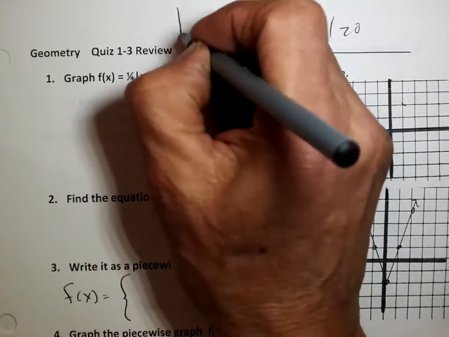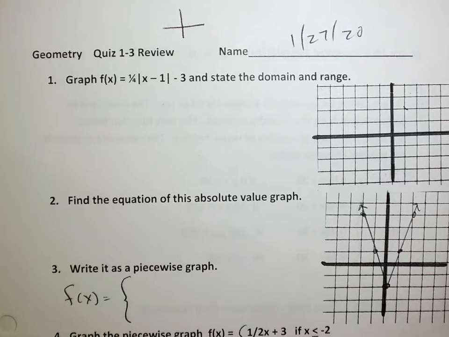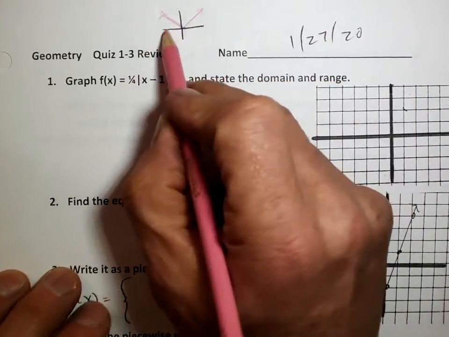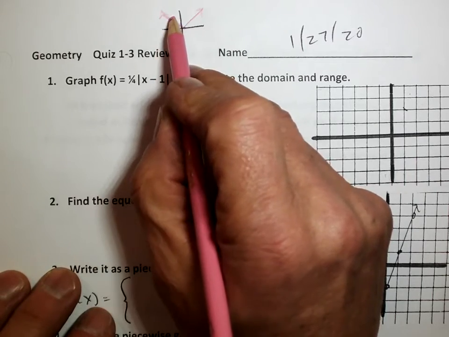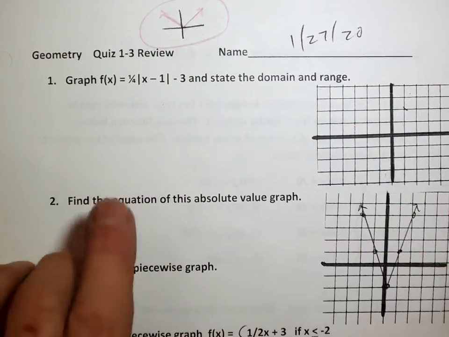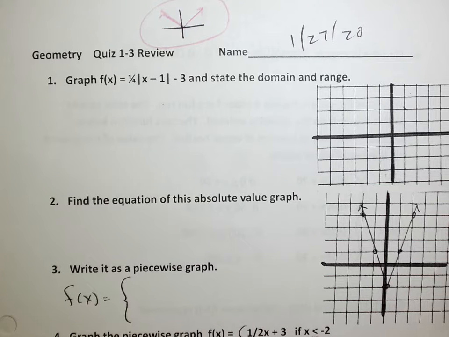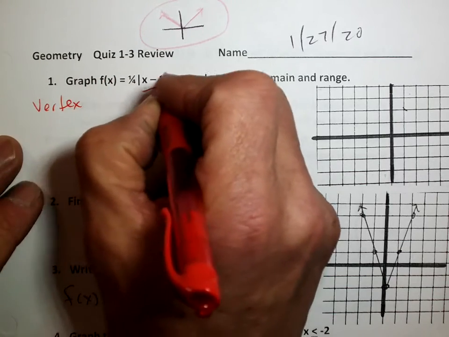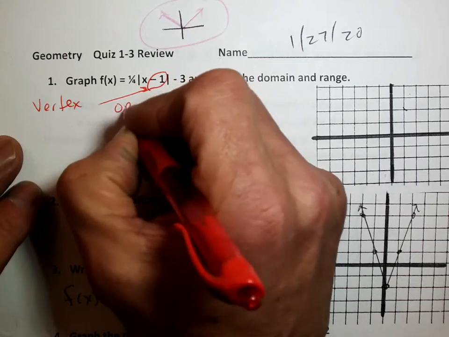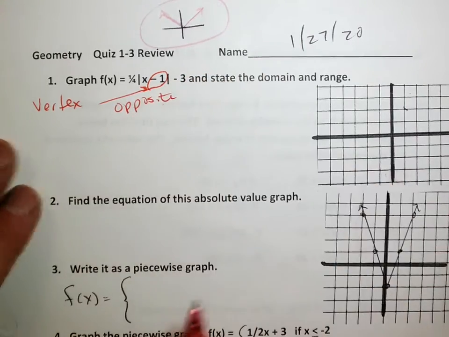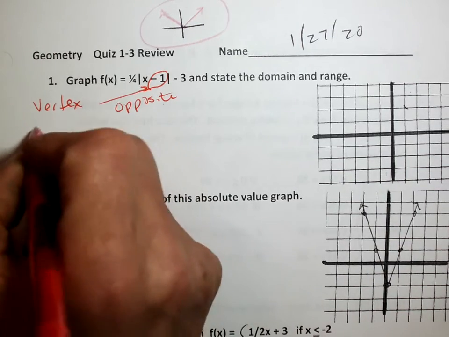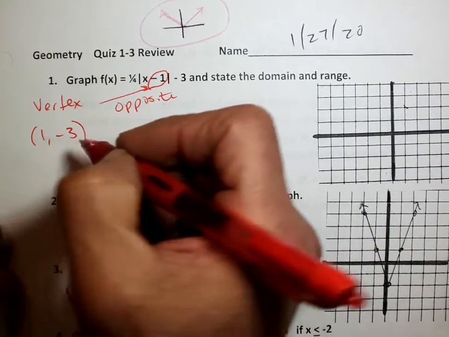We know that the absolute value graphs are these funny shaped V's, and they're V's because when the values become negative, we take the absolute value of negative values and make them positive, okay? So that's like my parent function. This particular one, what we're going to do is first take a look at its vertex. So the vertex is always going to be the opposite of that. Has to be the opposite inside because that x value zeroes it out. So my vertex is going to be at a positive 1, negative 3.